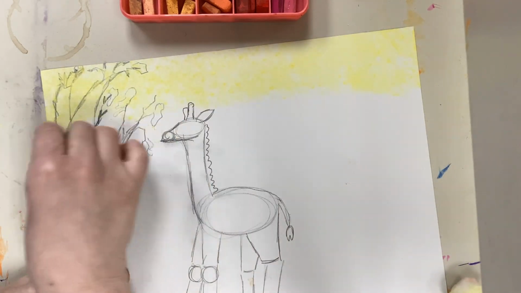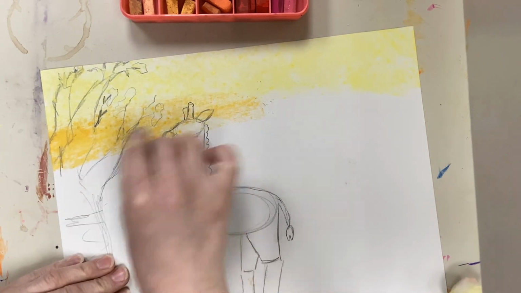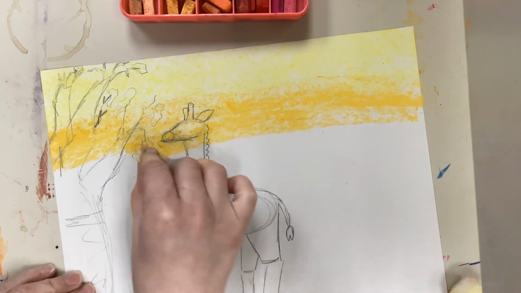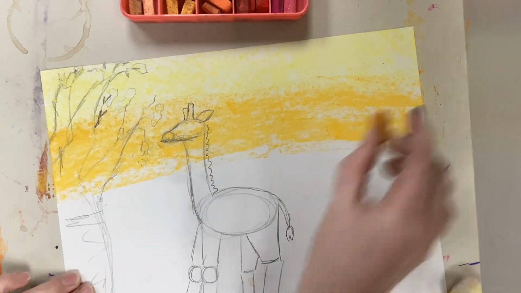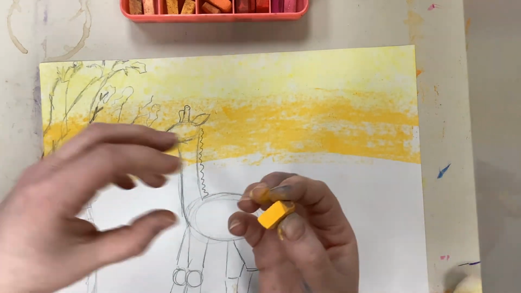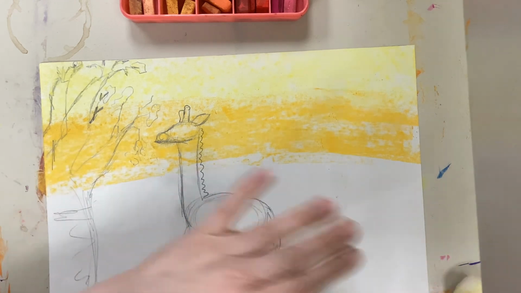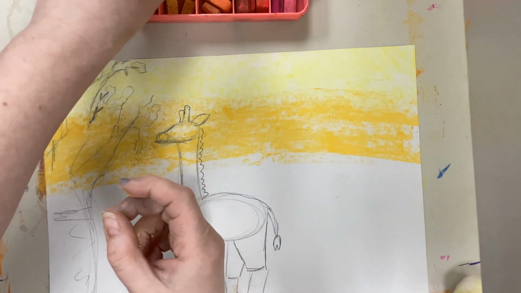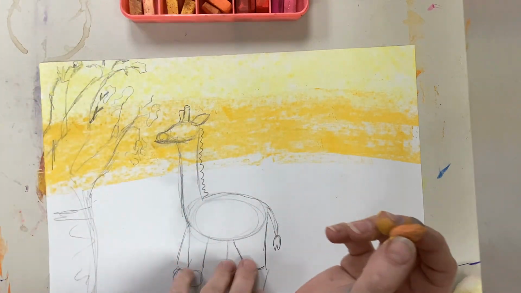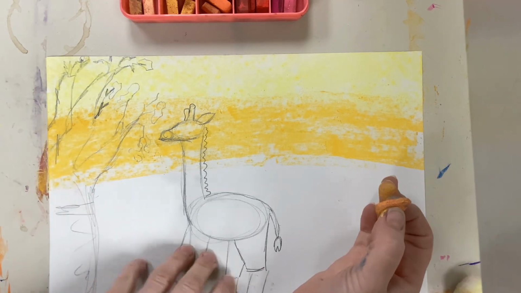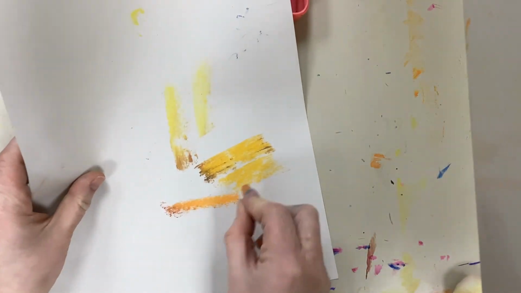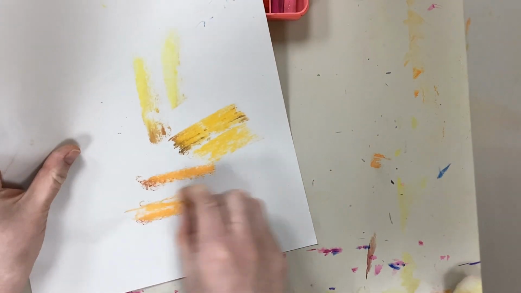And then same thing. Notice that I am going directly through my drawing. I am not going around it. I'm not skipping it. I'm just going straight through. That's totally fine, because I'm going to be coloring this black, so that doesn't make any difference to that at all.